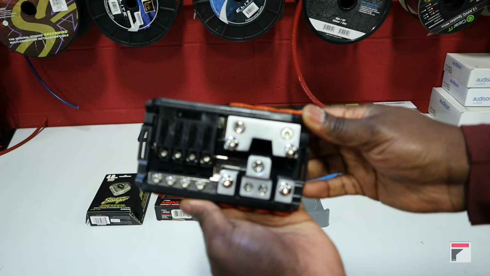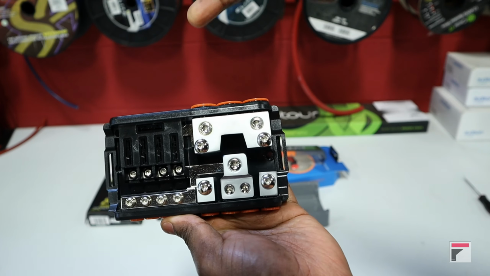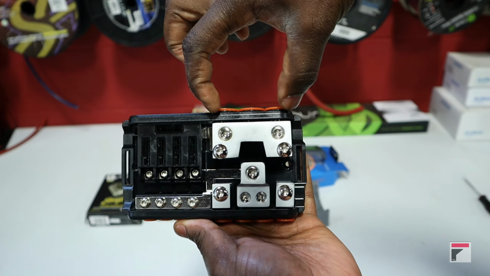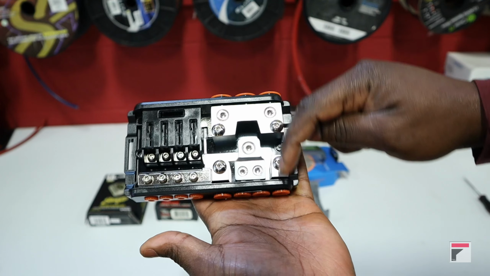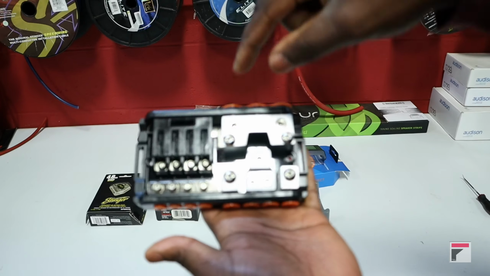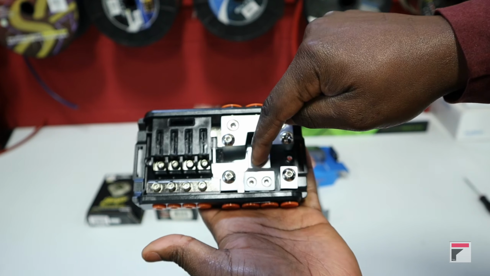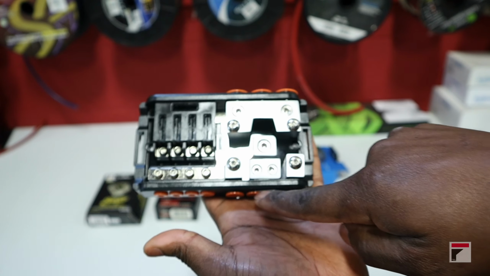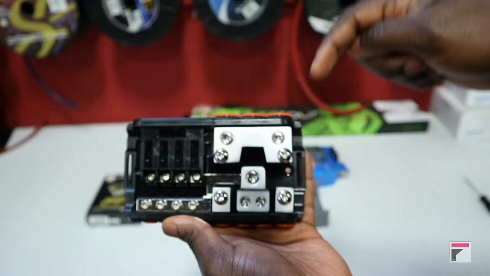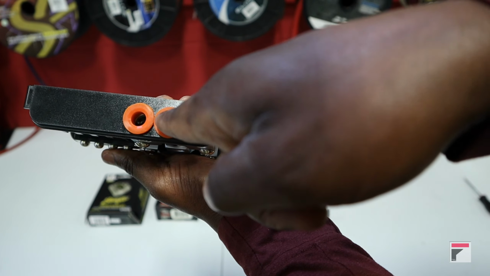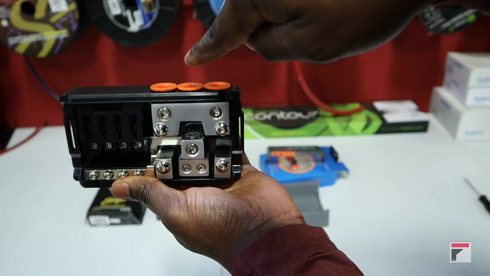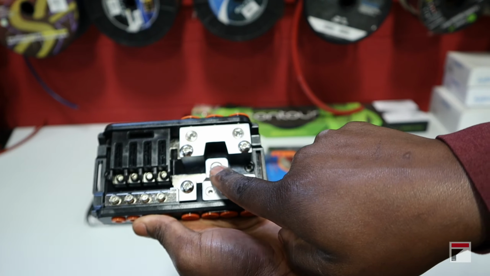Here we go. So like I was mentioning before, you have 2 power coming in and then 2 power going out through the fuses, of course. And then you have 1 ground coming in, splitting out to 2 ground out. So the ground is actually fed through this hole, and then you connect it over here.